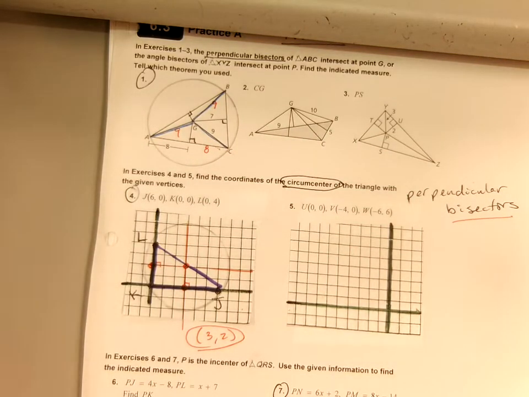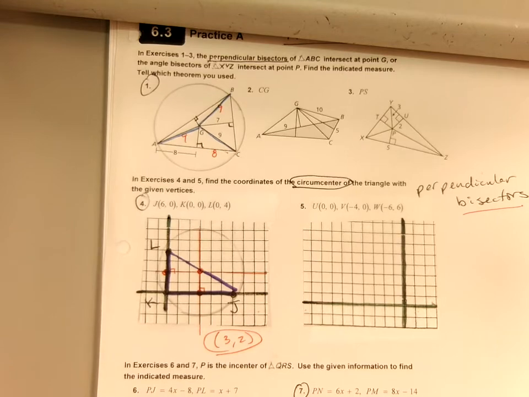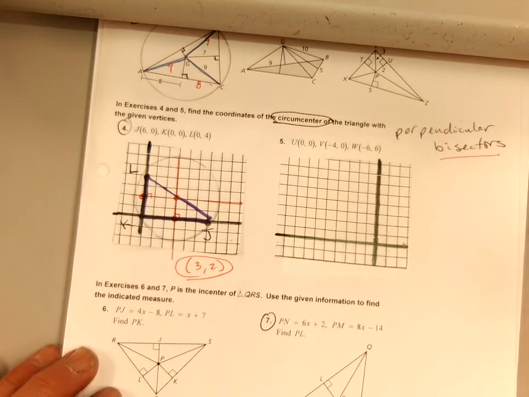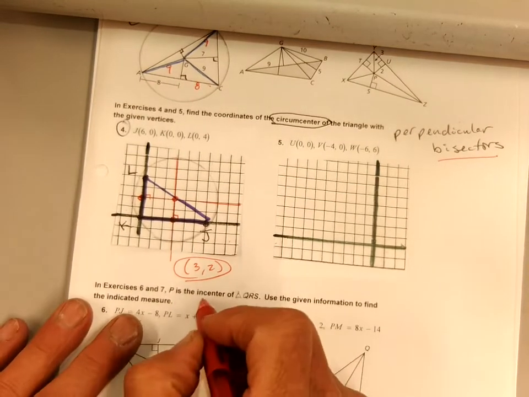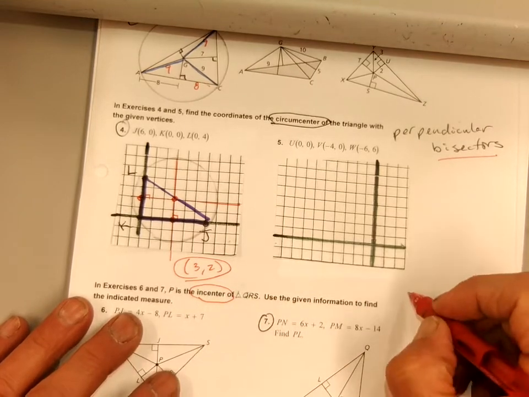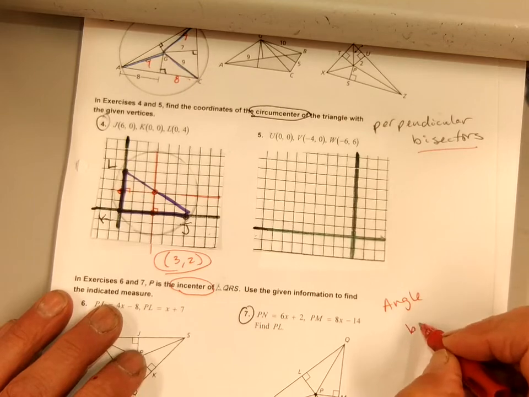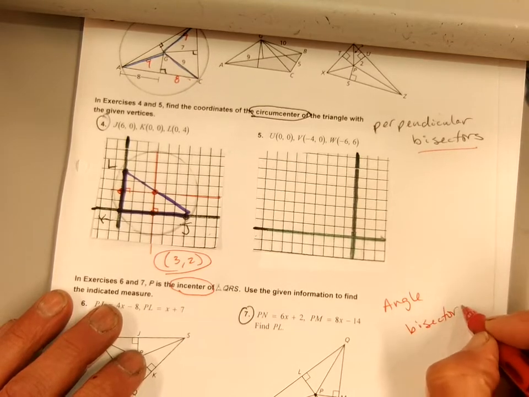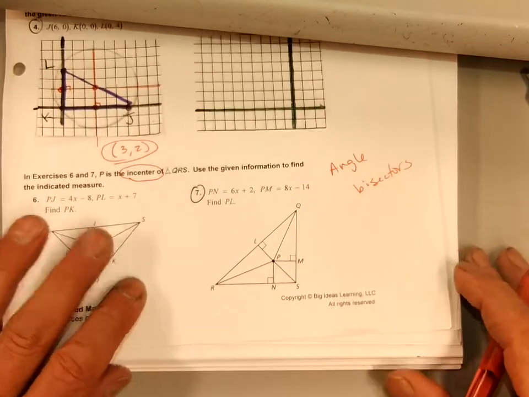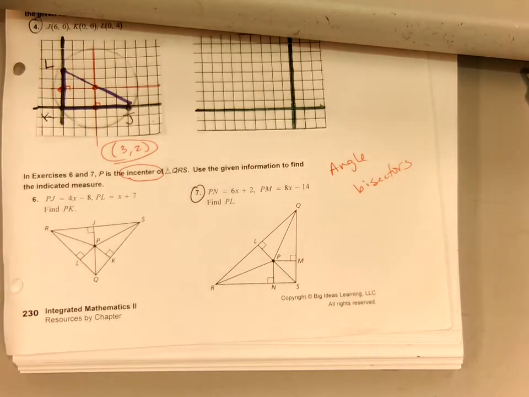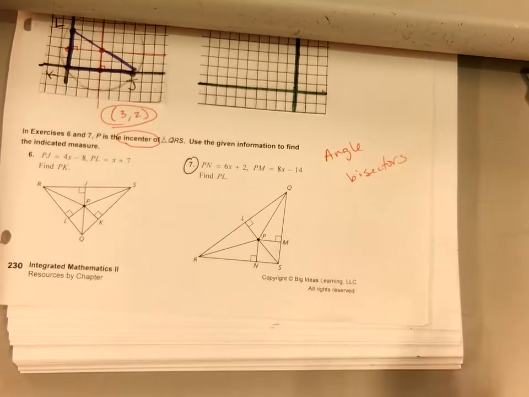Oh, okay, now let's do number 7. Okay, incenter. Incenter, that one comes from our angle bisectors. Okay, again, if I'm going too fast, have Mr. Piper pause the video and you guys can copy this down.